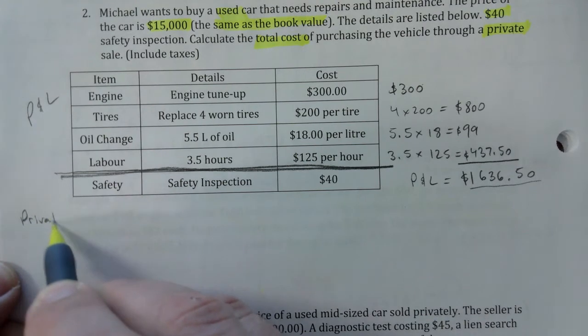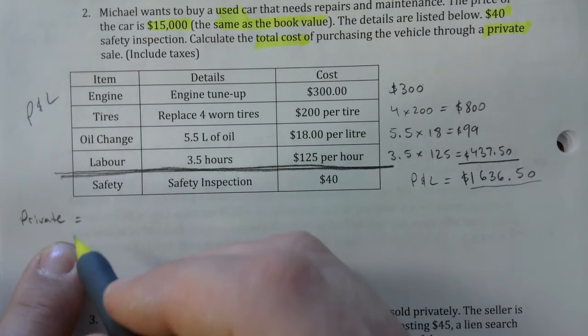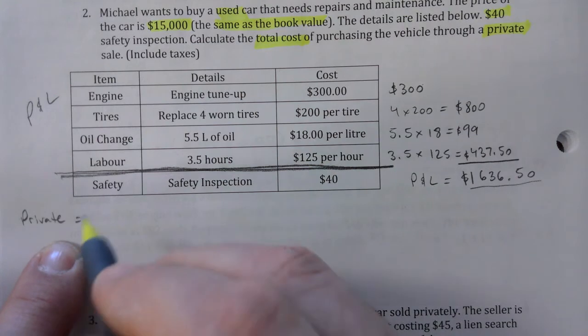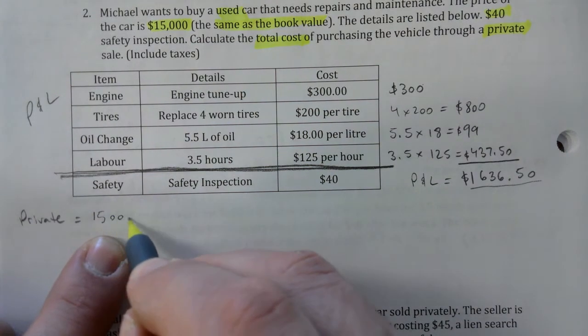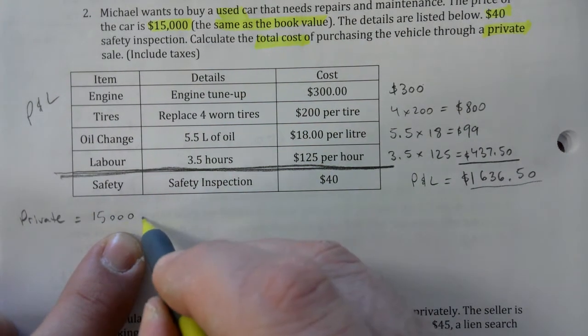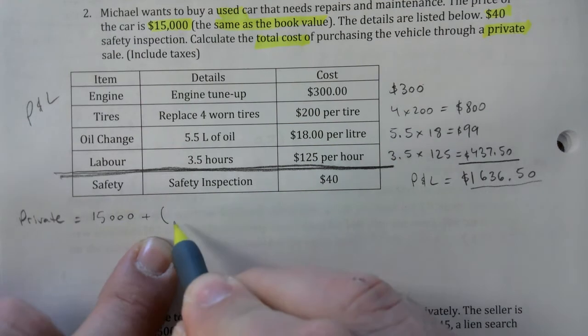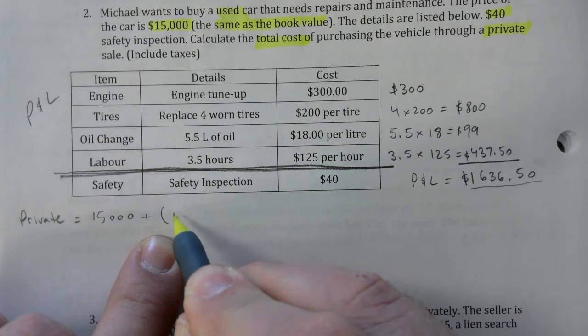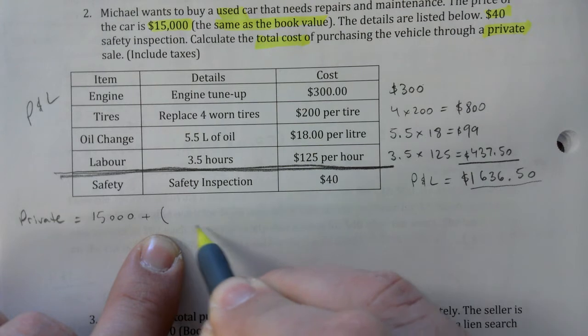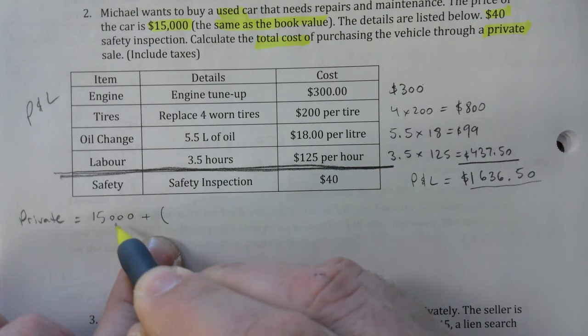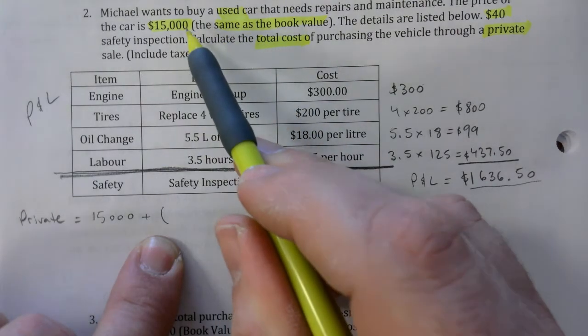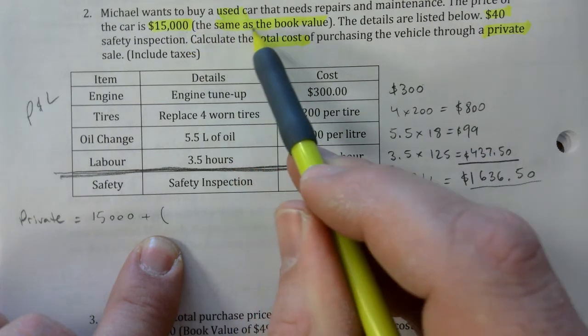Okay. So private sale, you have that formula on your study sheet, right? It's the actual purchase price, which is 15,000, plus the greater of the book value and the purchase price goes in here. In this case, they're exactly the same, right? It's telling you that the price that you're going to buy it for is the same as the book value.